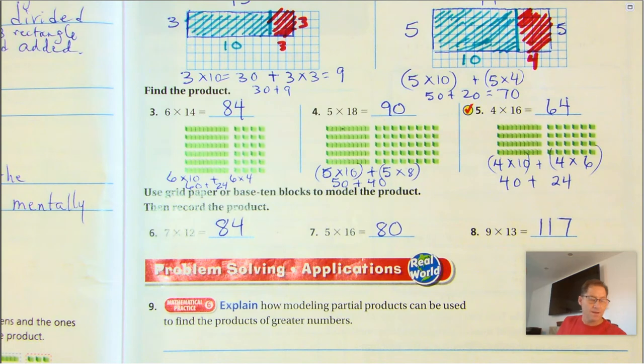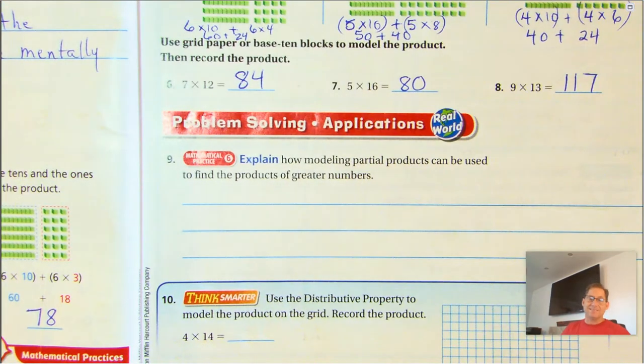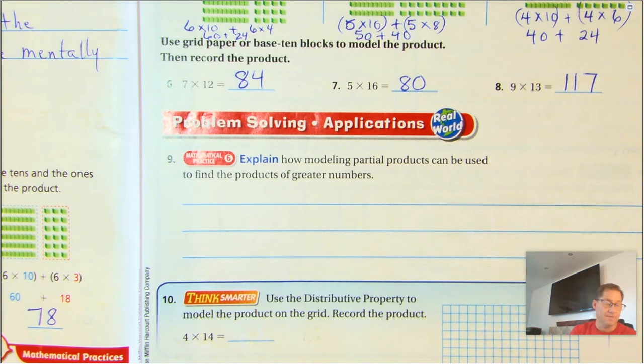Number 9. Explain how modeling partial products can be used to find the products of greater numbers. Okay, so remember, the idea of this distributive product was not necessarily for these smaller numbers that we're practicing, but so that we can use the same concept for much larger numbers.